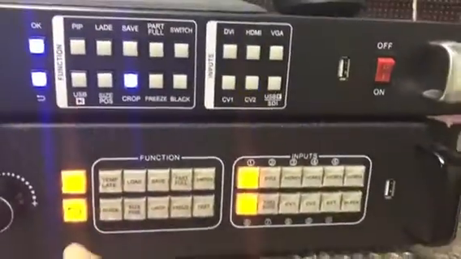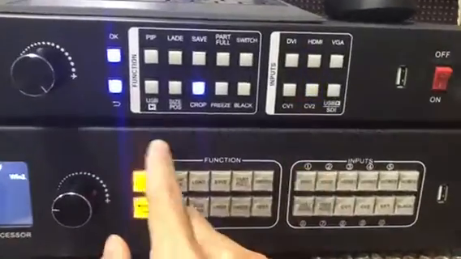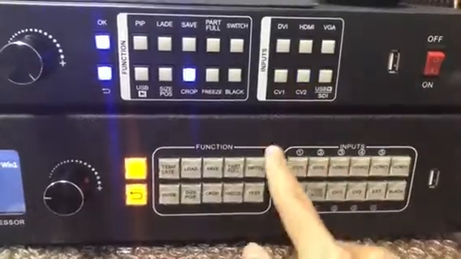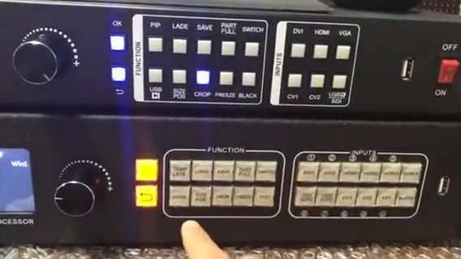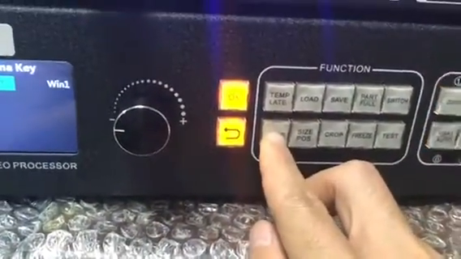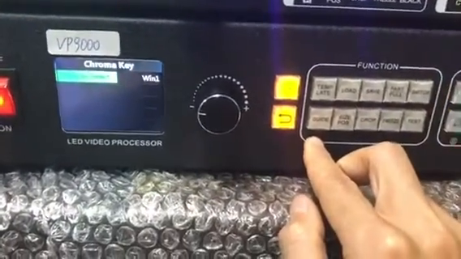And you can compare to VP900, okay, compare to VP900. They're basically the same, right? Basically the same. Here they got more input signals, but this part are basically the same. And here, there's a special button. It's specially designed for VP9000.